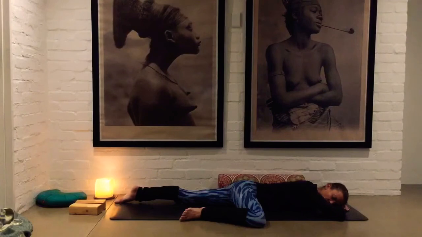Are you totally relaxed, or can you relax that right leg a little bit more? Let it melt and be heavy on the exhale.